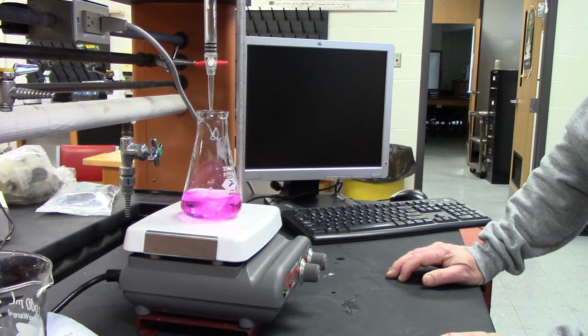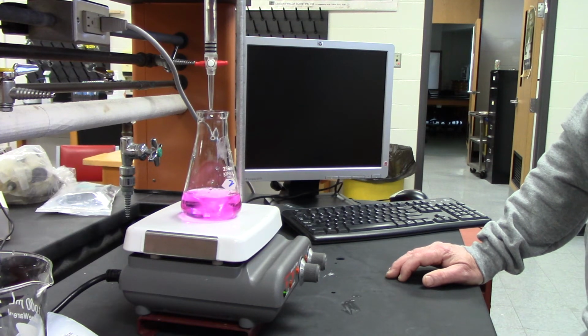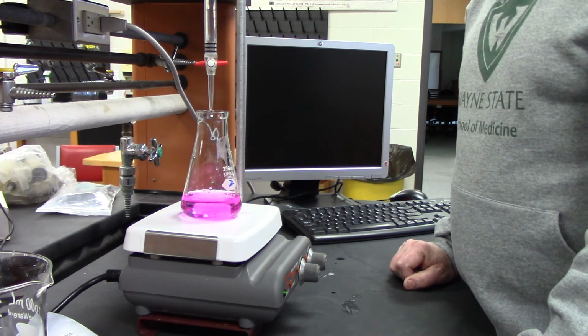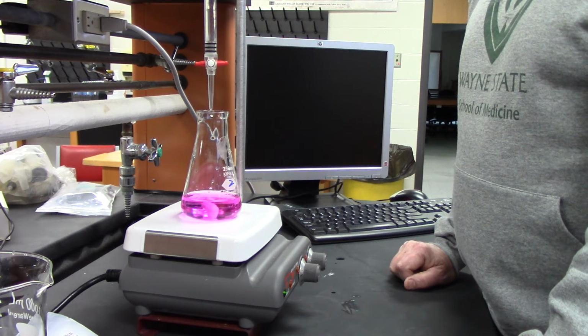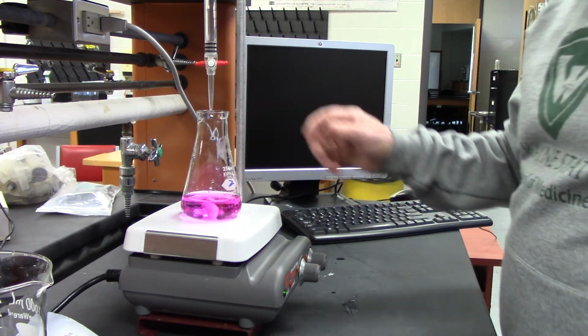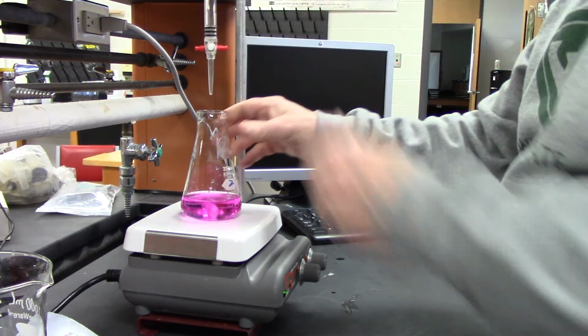We're going to average these three all together after we do the calculation. And we'll go over that after we do the labs. So we're done here. The final volume is 20.81. Okay. So record that.